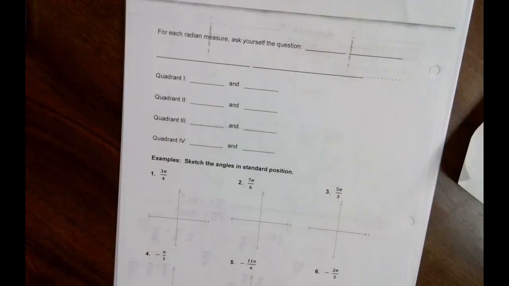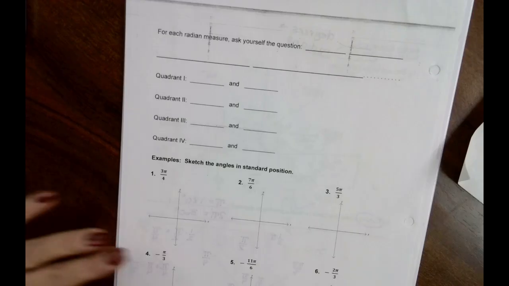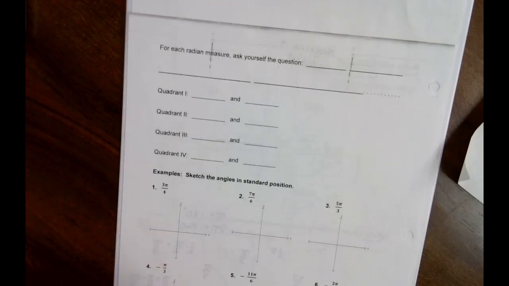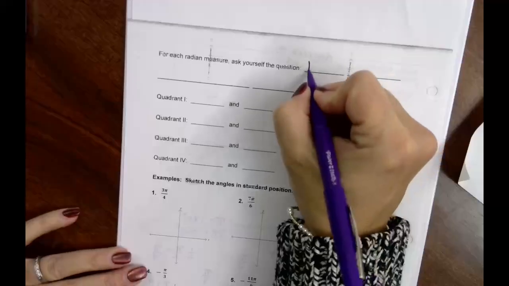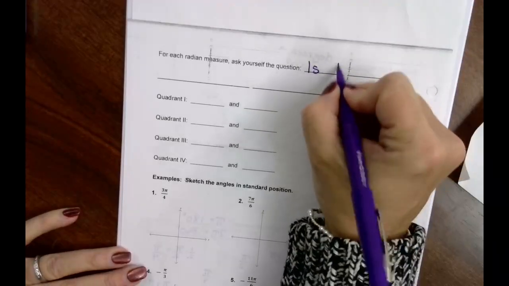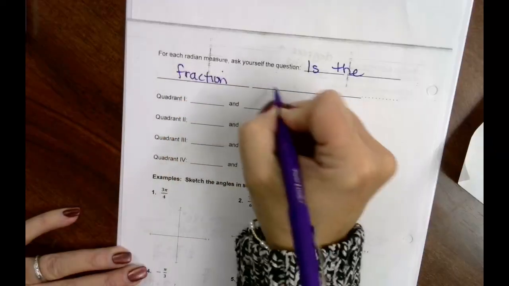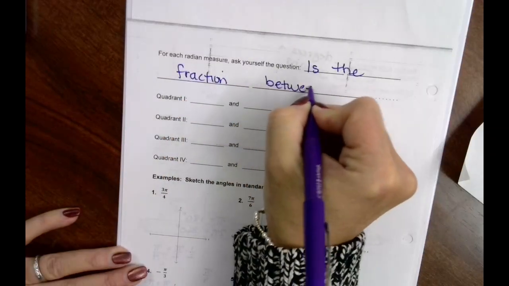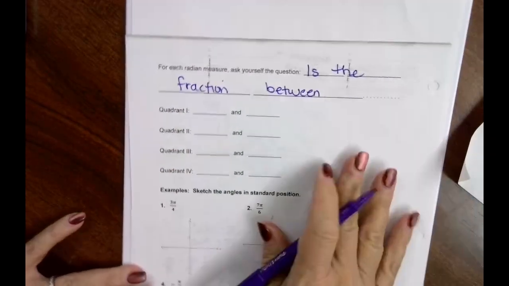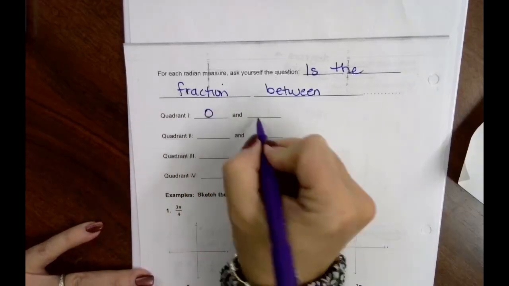All right, so let's flip this guy over and talk about kind of what we just did on this. So what we have is, for each radian measure, ask yourself, is the fraction between 0 and 1/2?